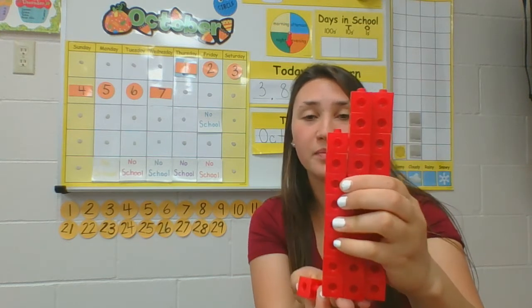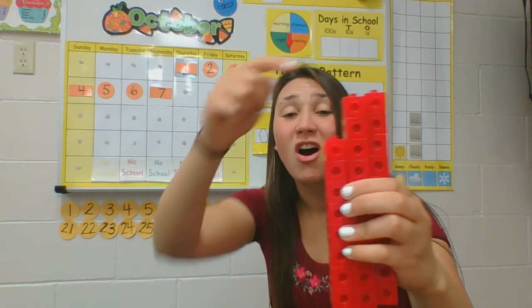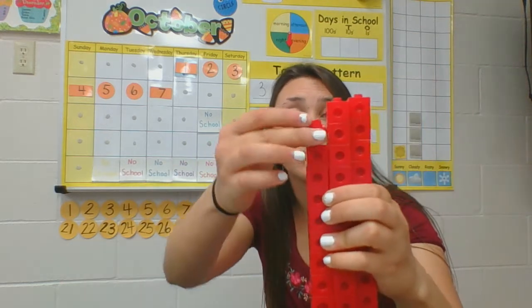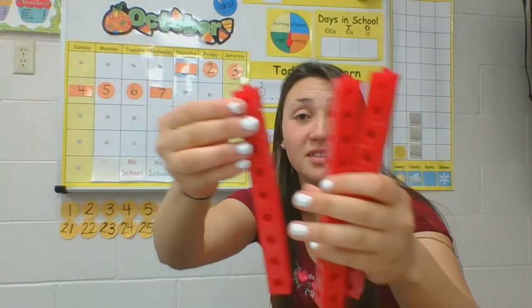So with the chimney up, which one does it go on? If these are our towers so far. Yep, it has to go on this one because these 2 towers are already full. They already have groups of 10. So it's going to go chimney up on this one that's counting our ones place.